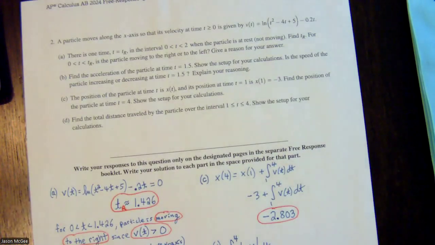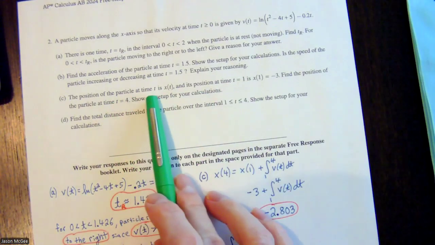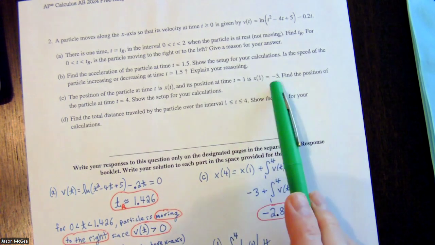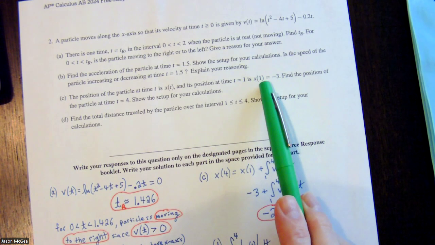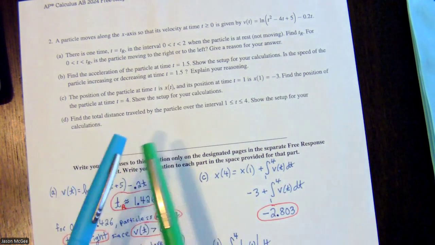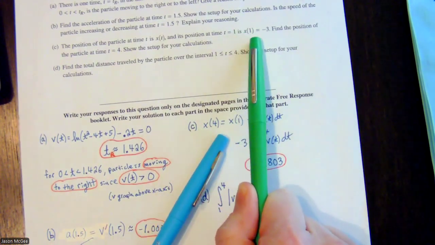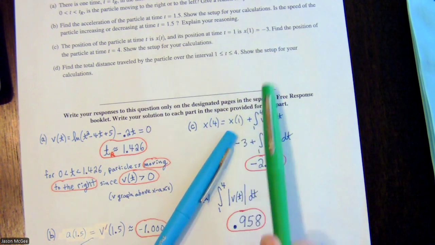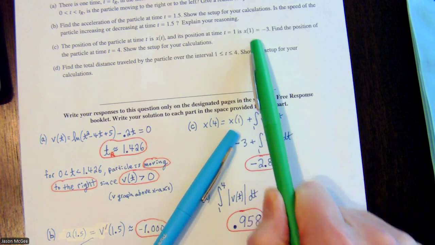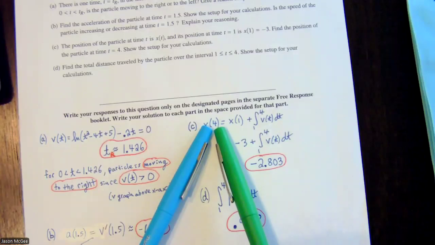All right, so letter C gives us the position. The position of the particle at time t is x of t, and its position at time t equals 1 is equal to that. So they're giving us where we're at t equals 1, and we want to find the position at t equals 4. So if I want to find the position at 4, I'm going to start with the initial one that they gave us. That's where I'm at t equals 1. And then if I know where I'm at time t equals 1, I'm going to pick it up where I left off and integrate it to where I need to go.